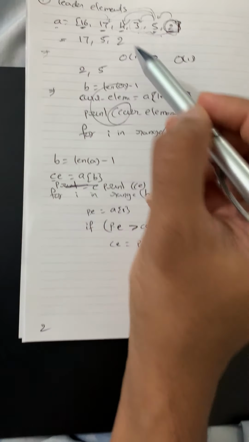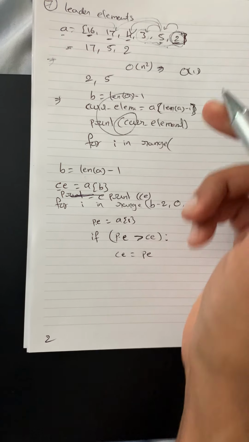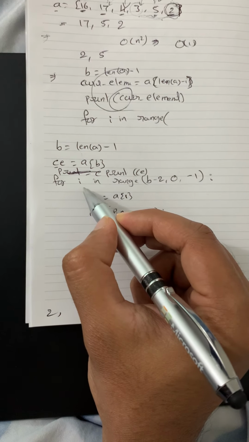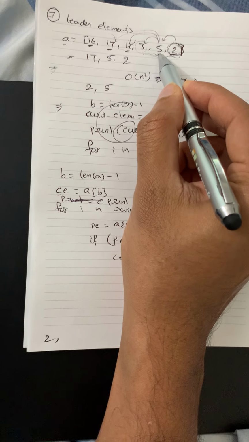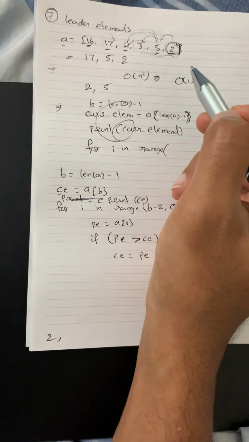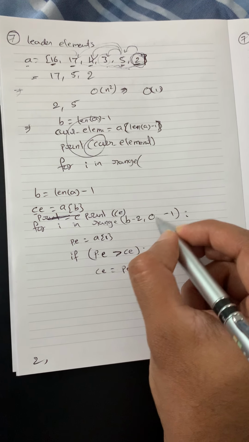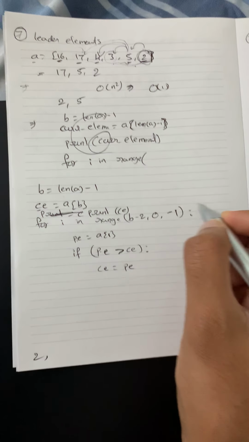If we see the example, we will be traversing from 2. In the first case we will be printing 2. For I in range b minus 2, it is traversing from number 5. We are not incrementing any steps, and we are doing it in reverse order, so I'm mentioning minus 1.